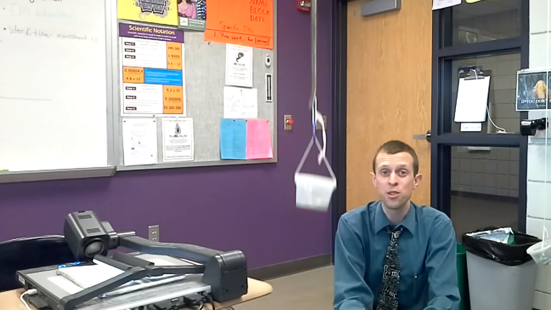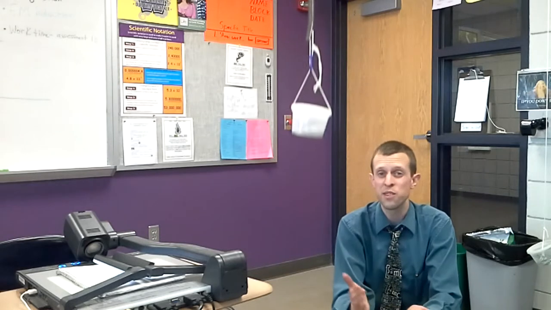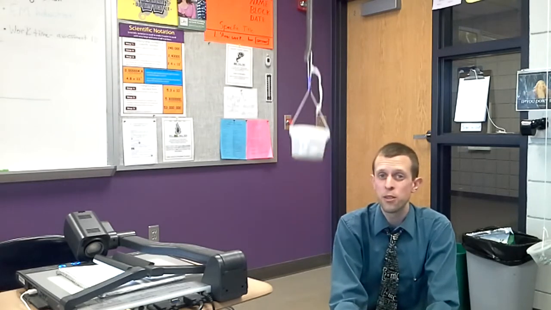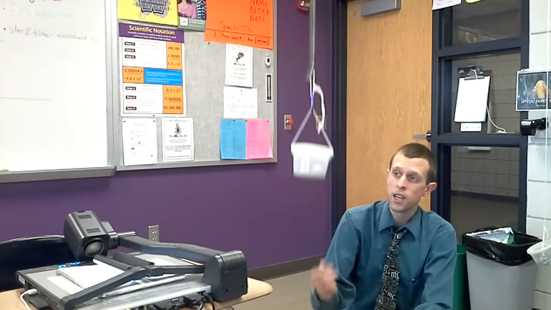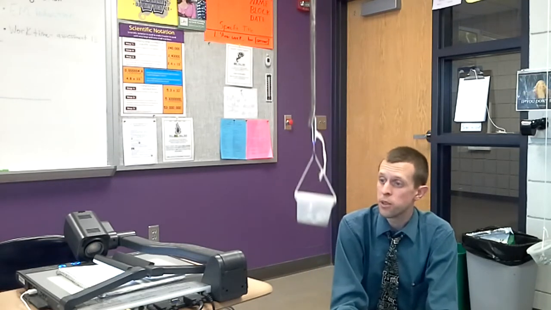Now, the motion of this thing is interesting as well. Specifically, let's talk now about the position, the velocity, and the acceleration of this tub at each moment in time as it goes up and down.